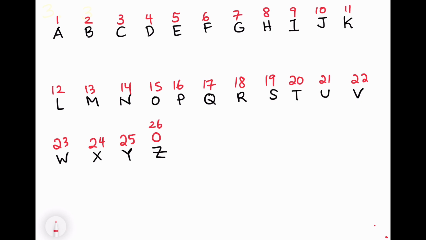So we've assigned a number to each of the letters, and notice that Z is the 26th letter, which is congruent to 0 in mod 26. So in the message "I love you," the letter I is the ninth letter. I'm going to use the notation P for plain text. So P in this case is 9 for the letter I.